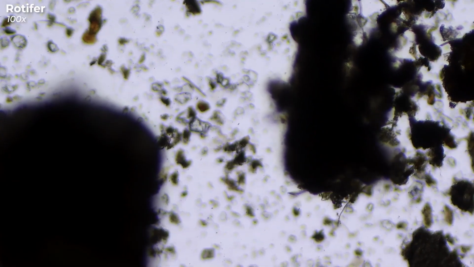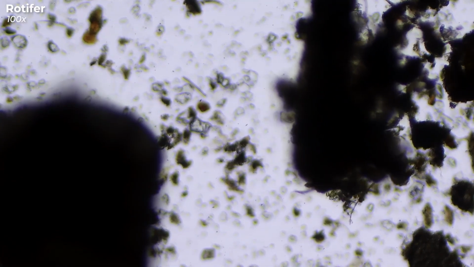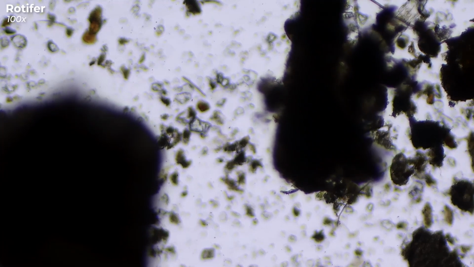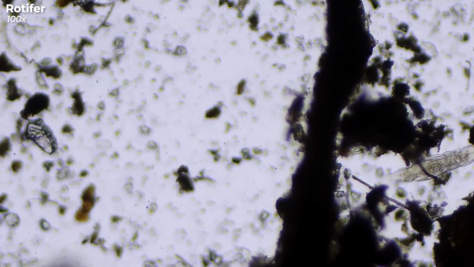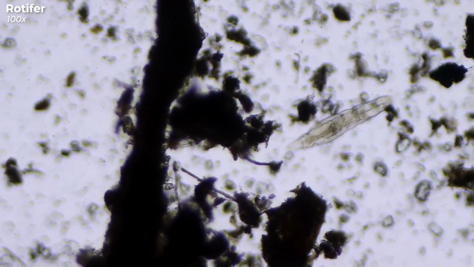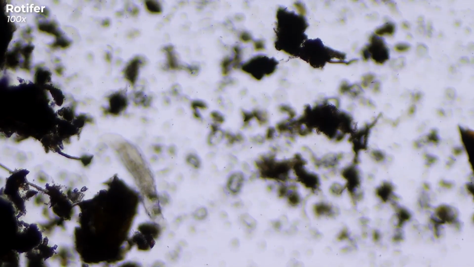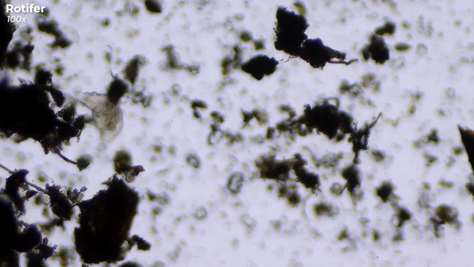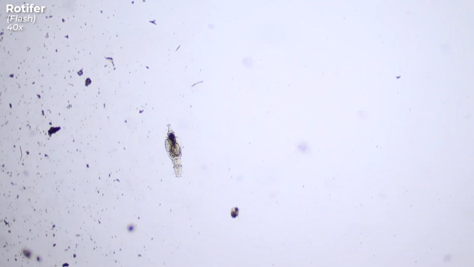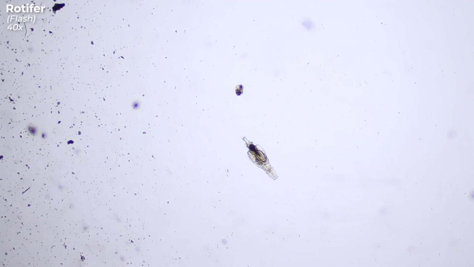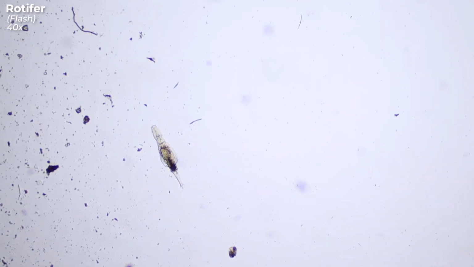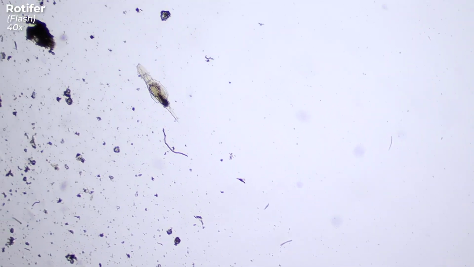And who is hiding behind this piece of plant? It's a rotifer. You can find them here just as often as in the street moss. I named this little body Flash because it moves really damn fast. Maybe it has an important appointment and overslept, who knows?